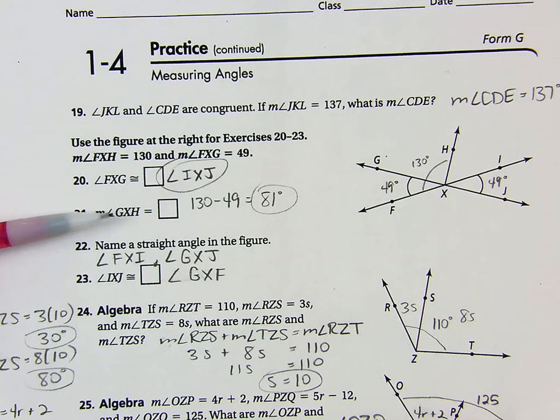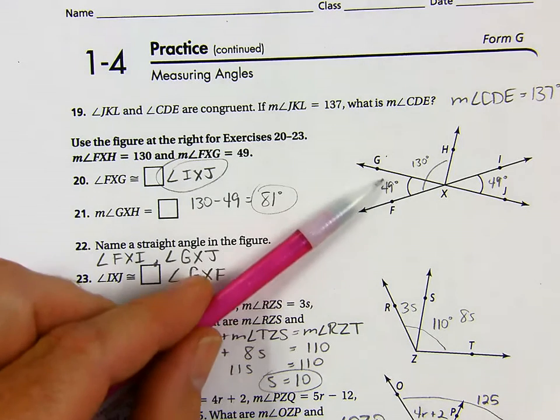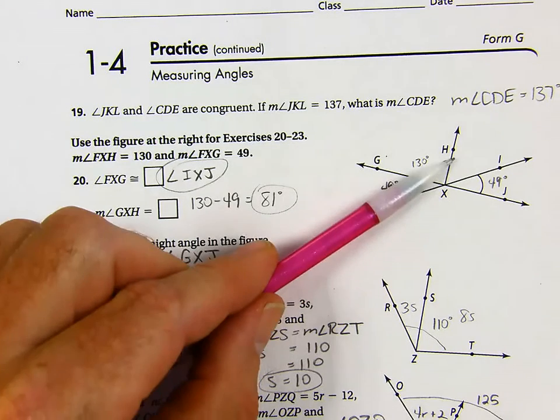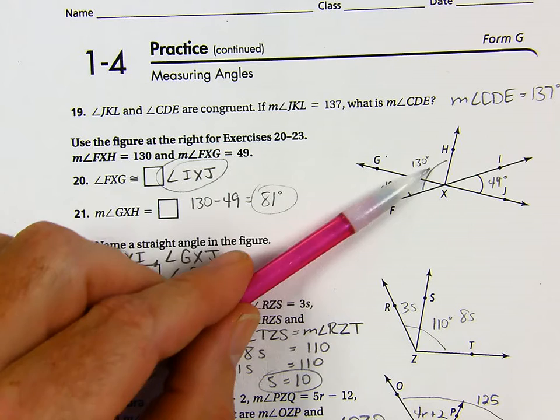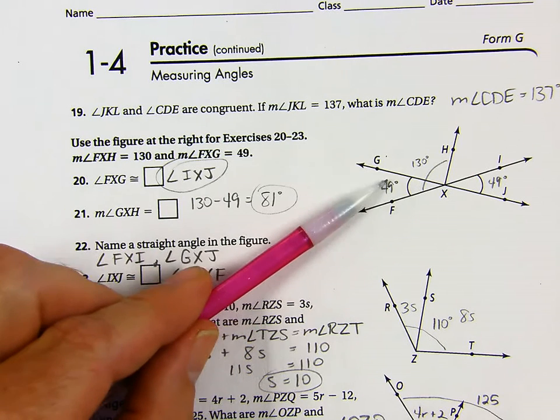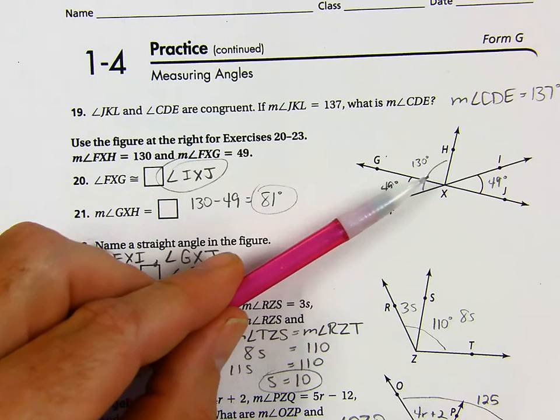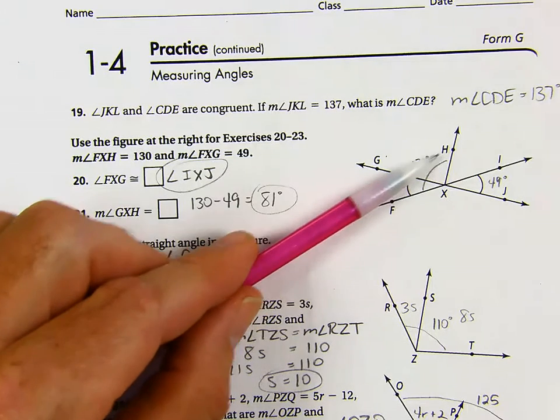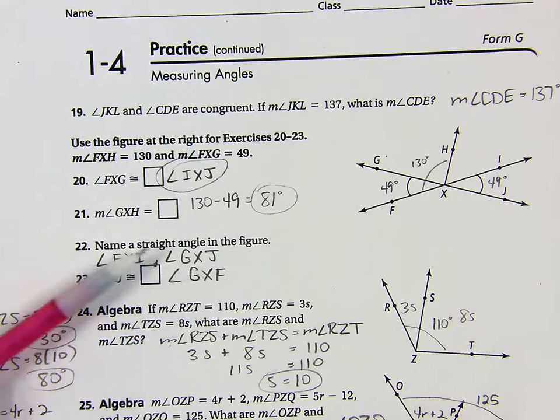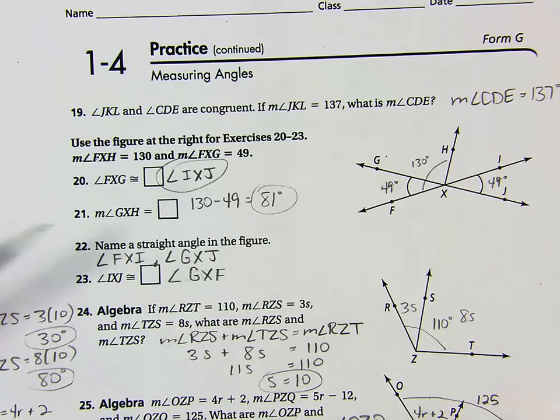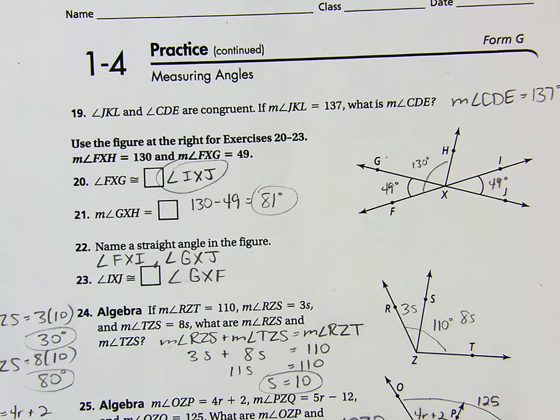The measure of angle GXH. So here's GXH. How do we find that measure? Well, remember that large one was 130. I just got through saying that from the given. We just subtract 49 from 130. The angle addition postulate says that this angle plus this angle is equal to the larger angle. So it was 130 minus 49 is 81, and this time measure means they're looking for a number, so 81 degrees was that number.